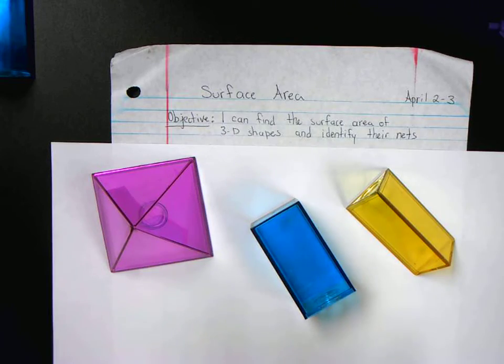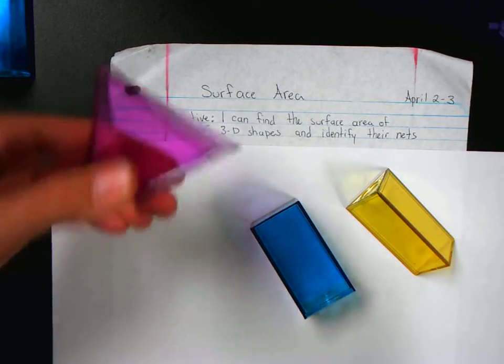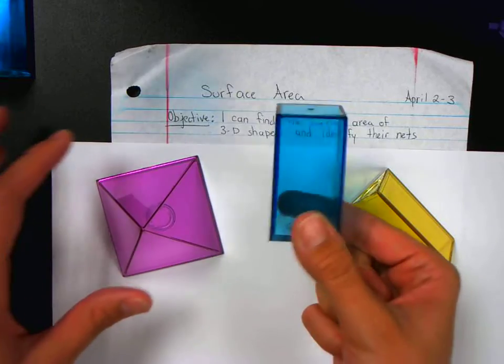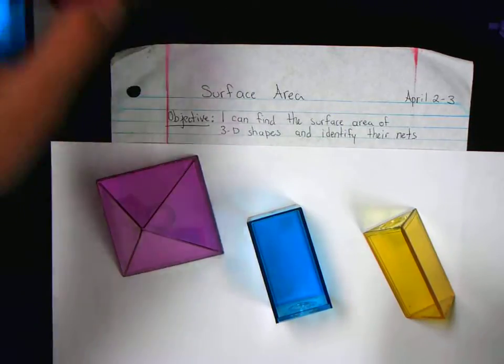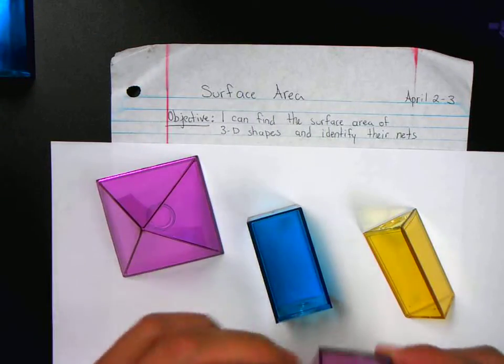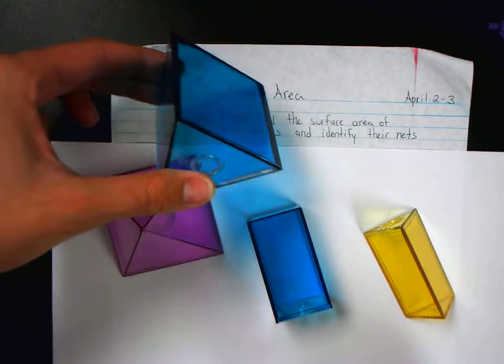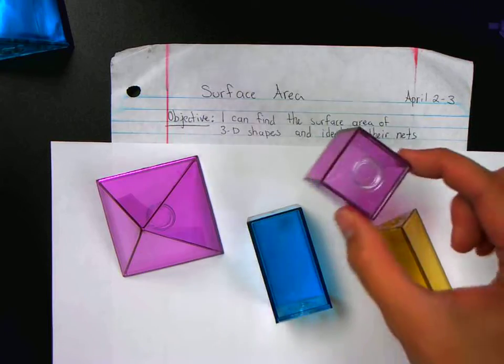Okay, so we have our 3D shapes here, like a pyramid. You've got a rectangular prism. You've got a triangular prism. You have a cube. You also have a larger rectangular prism. Now, we're going to find the surface area of these 3D shapes.